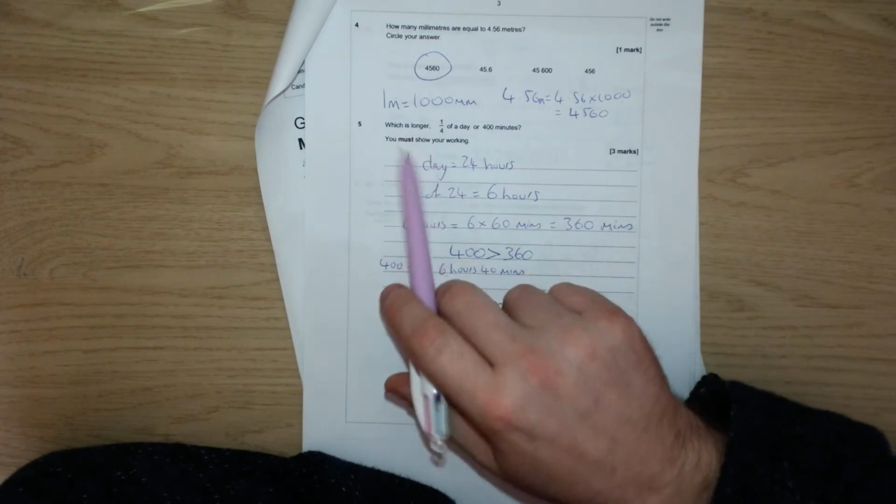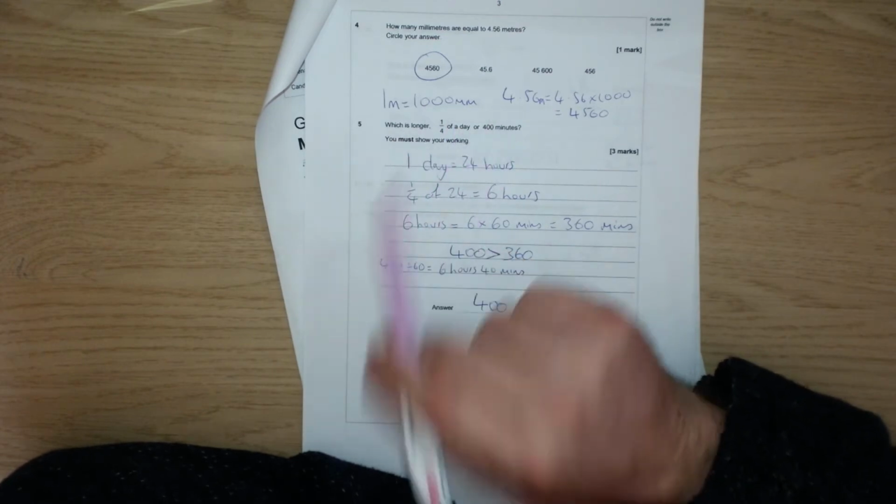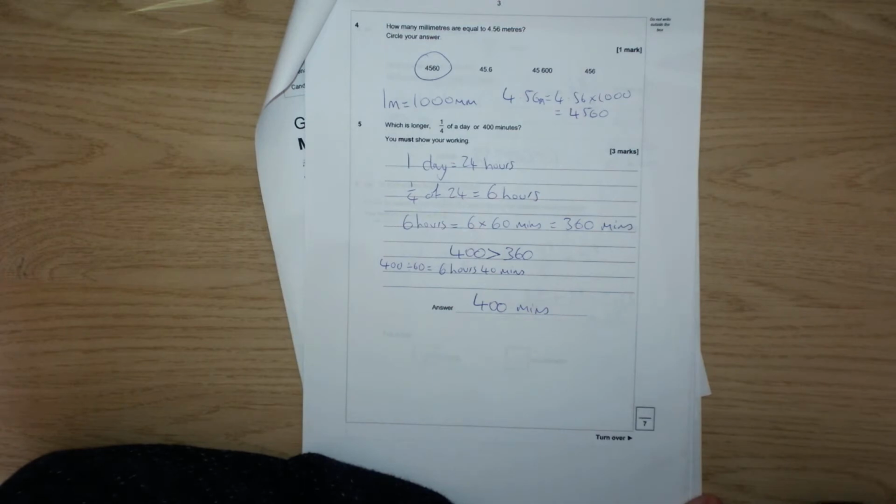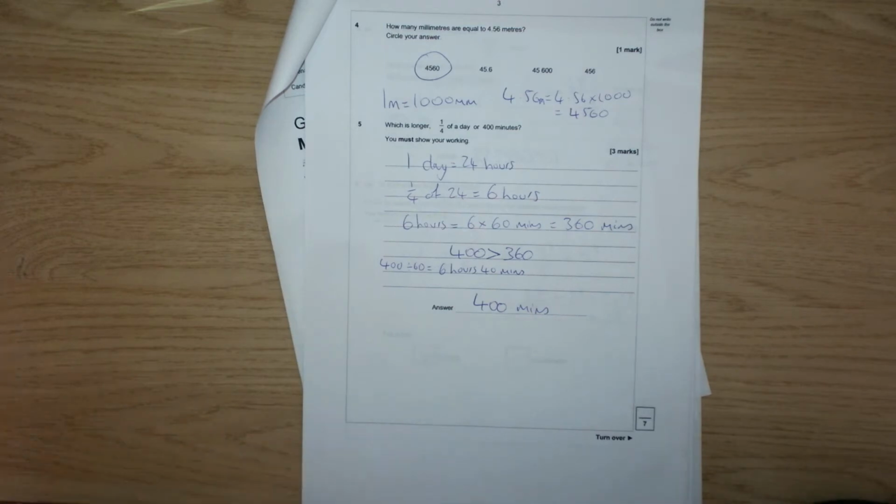So next, which is longer, a quarter of a day or 400 minutes? It's a lot of time to think about which is longer at the moment with all the hours that we're stuck in our houses at the moment.